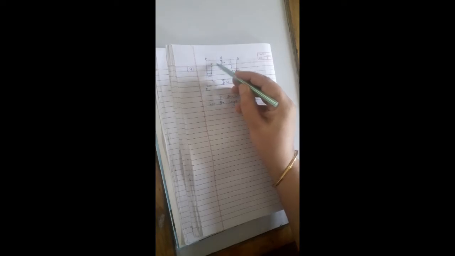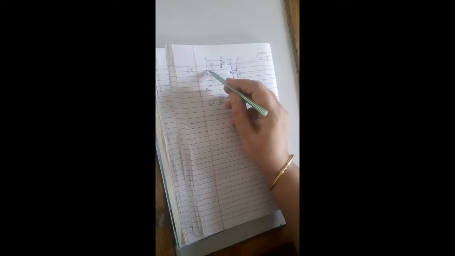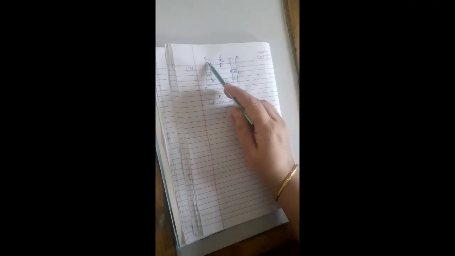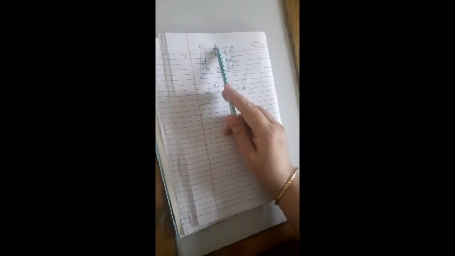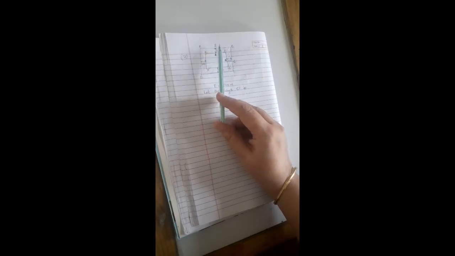So I have to find the cost of paving this path, and the cost is given as 80 rupees per meter square. So how can I find out the cost? First of all, I have to find the area of this path. And how can I find it? From the outer area, I will subtract the area of the inner rectangle, and I will get the area of this path. But in this, neither the length nor the breadth is given in meters. So first I will find the length and breadth of this figure ABCD.